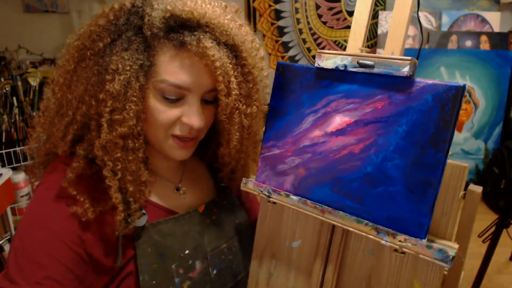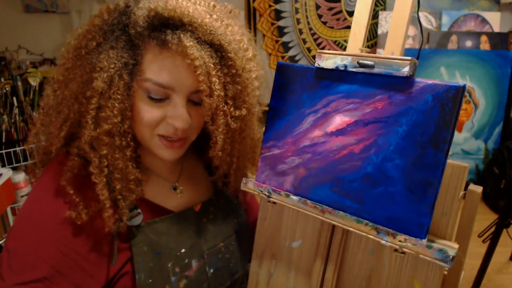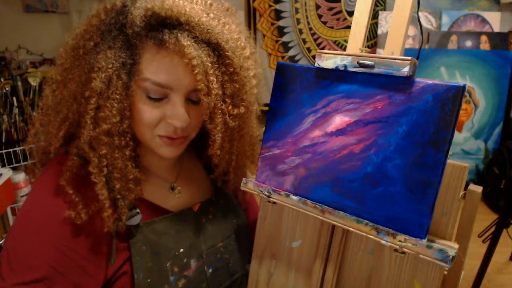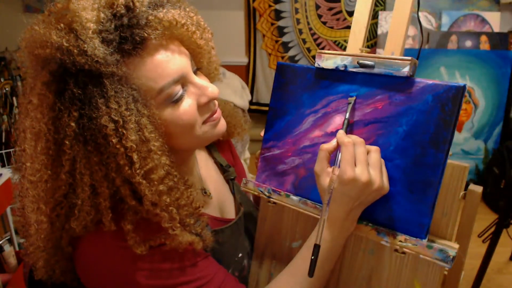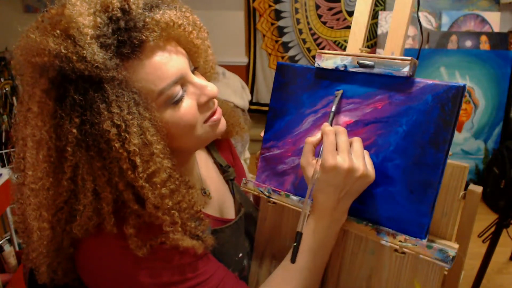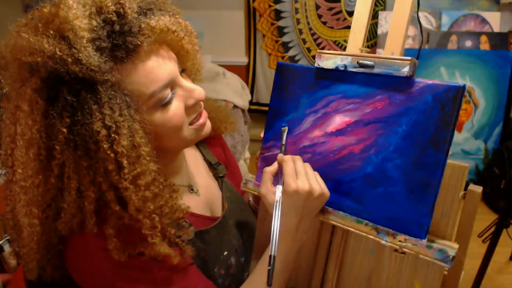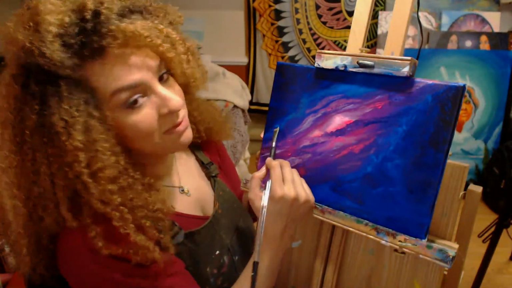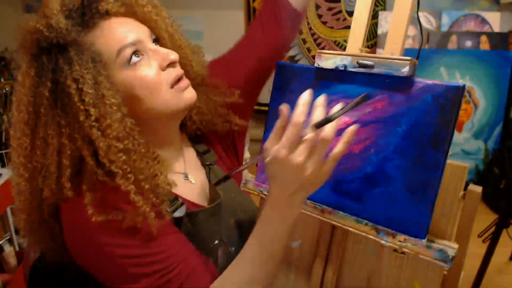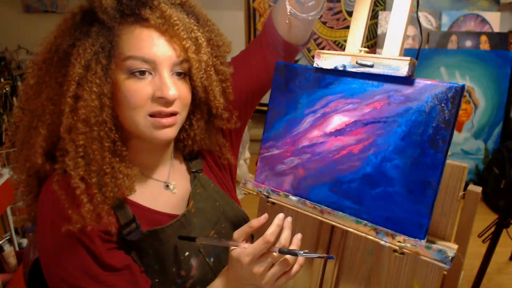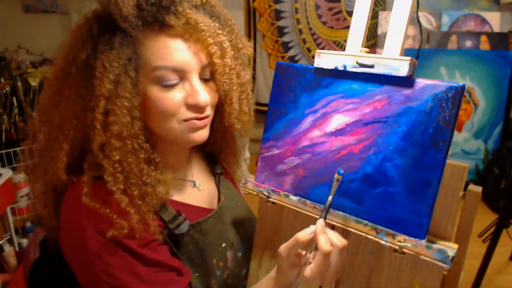I'm going to do one more thing. I'm going to take this blue and lighten it up by adding a little bit of white to it. Why am I doing that? You'll see. I just want to lighten up my blue over here. I want to add a little bit of light blue around the edges. I'm just taking my blue and going kind of around. You see how it creates a little haziness for you?